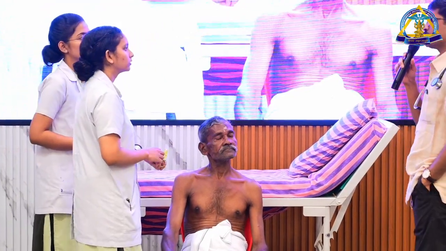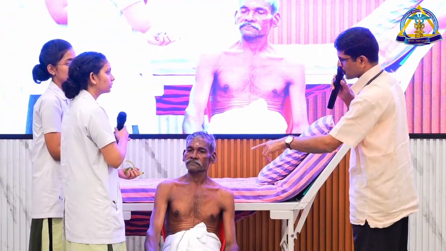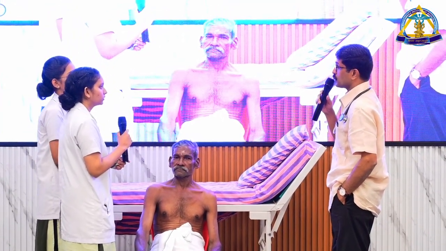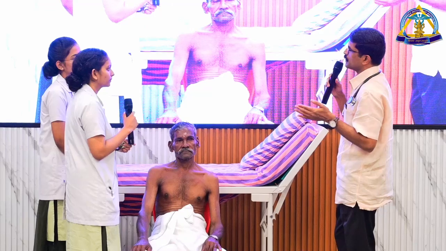The bulk, what do you expect? Always expecting a lesser number on the affected side than the unaffected side. It can be equal, can be more also, if it is acute event. You don't expect any change in the bulk if it is an acute event. So in a chronic event, definitely you are expecting bulk to be small.